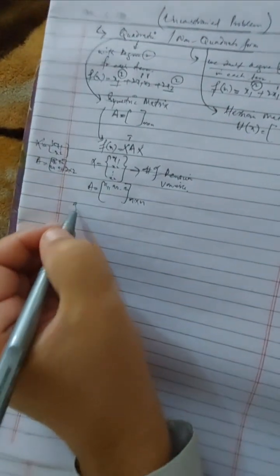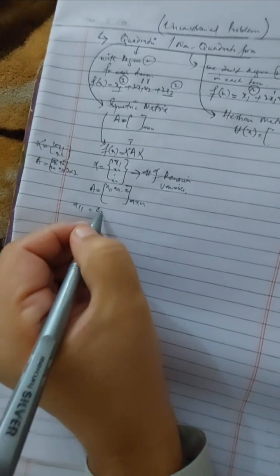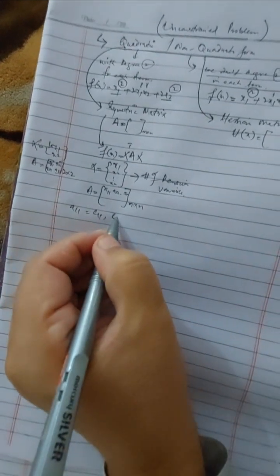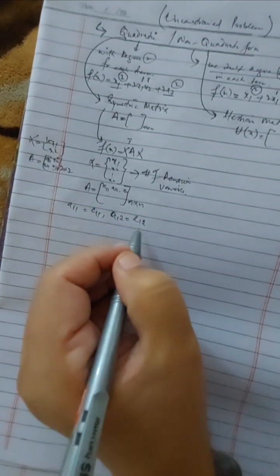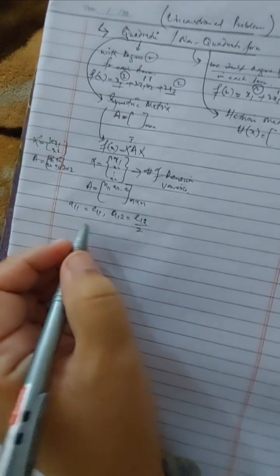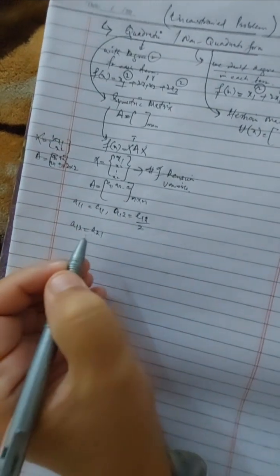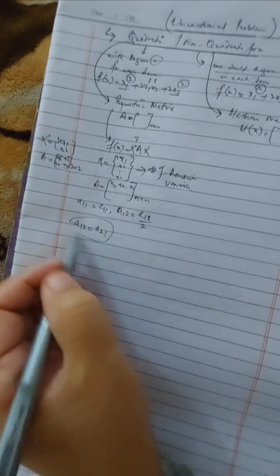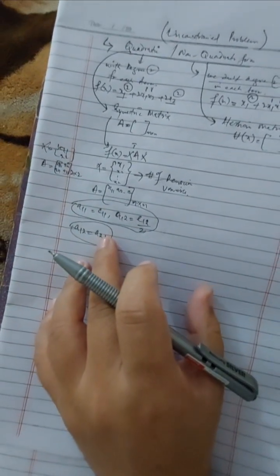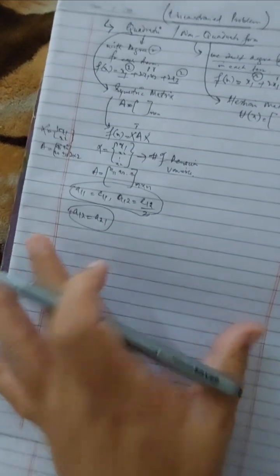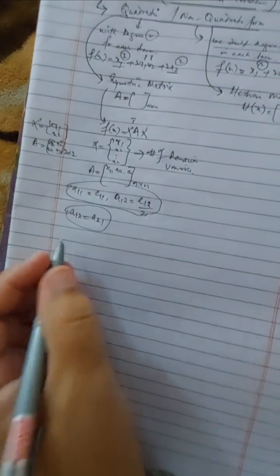Okay, and a11 is equal to C11 and a12 is equal to C12 divided by 2, and a12 is equal to a21. These are certain properties that we know about the quadratic forms. Now you must be wondering what C11 actually is.